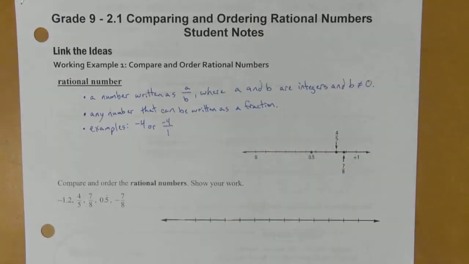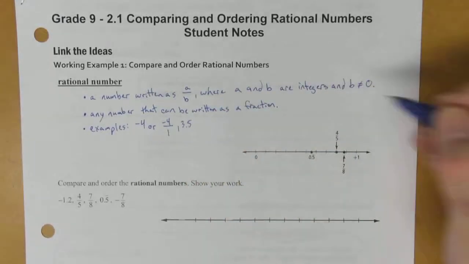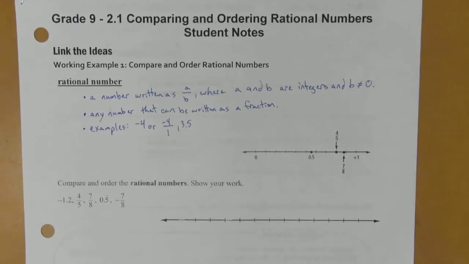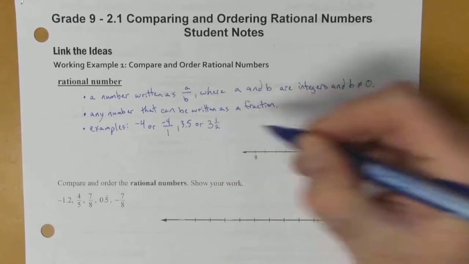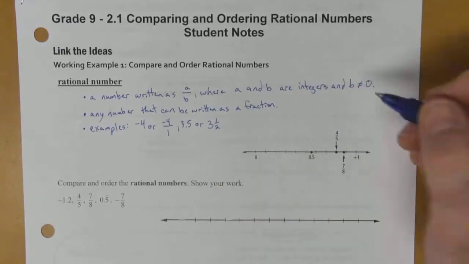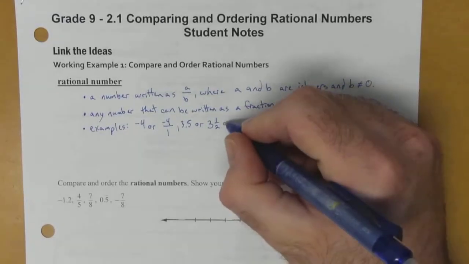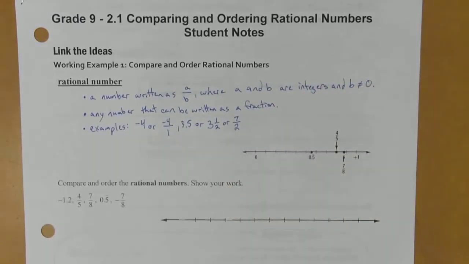It's the same value, and that's a fraction form. The decimal number 3.5 is also a rational number because it can be written as 3 1/2. Or if you want it as a proper fraction or improper fraction, 7 over 2.